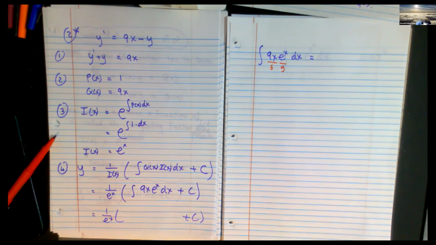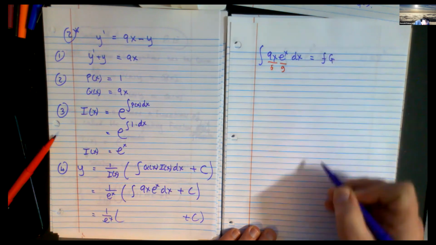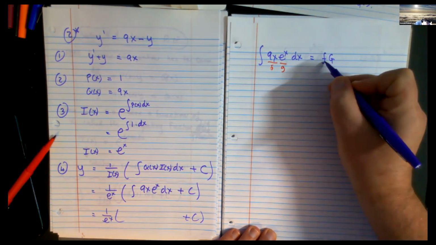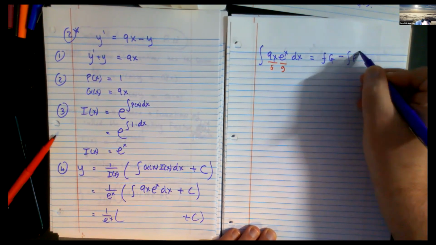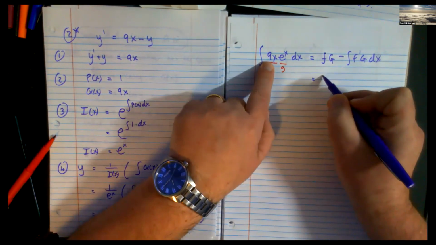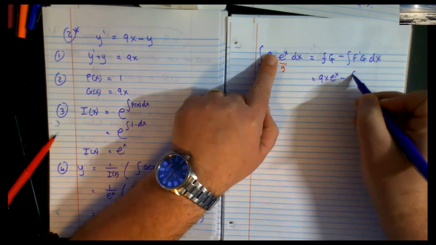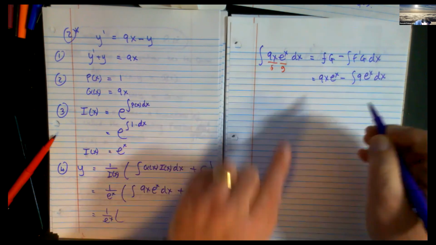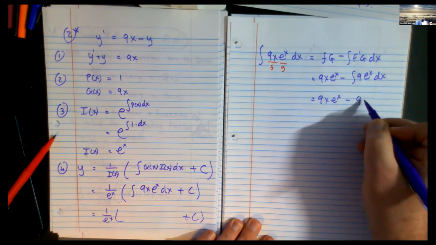So according to our formula, integration by parts is f, big G, the integral, take away f dashed, big G, dx. So you leave that alone and you integrate e to the x. You differentiate that guy and you integrate e to the x. And you now get that guy.